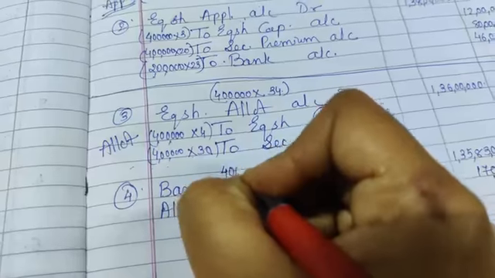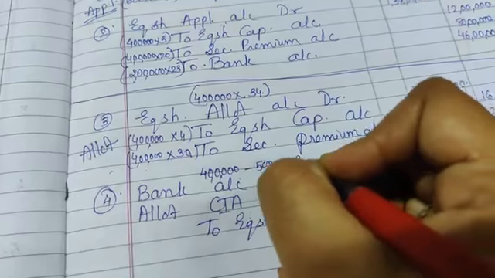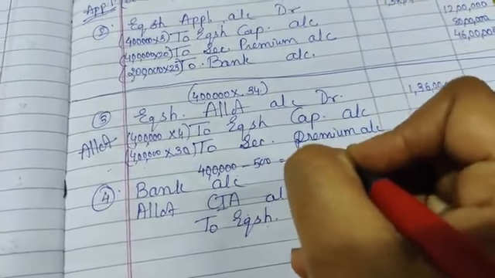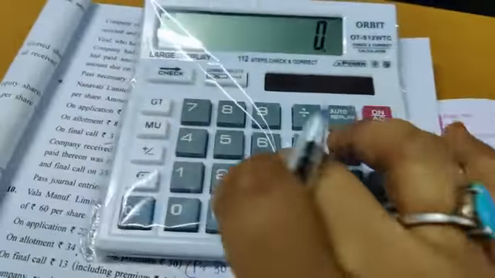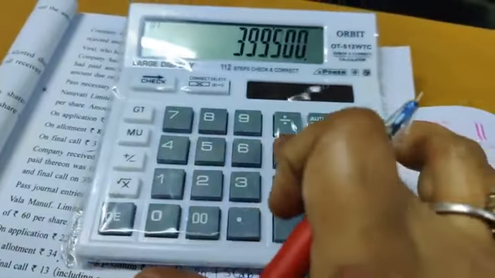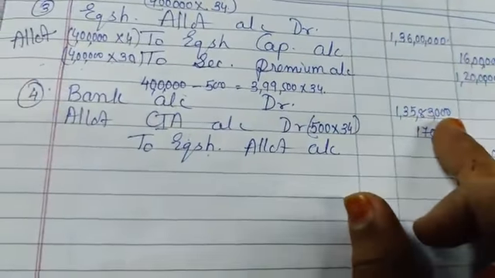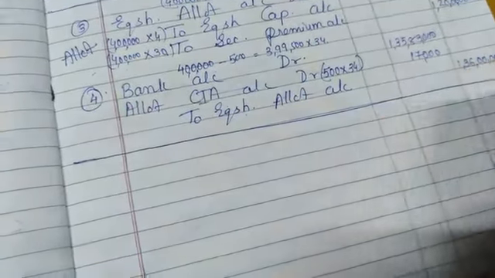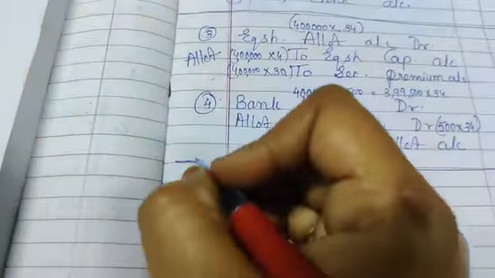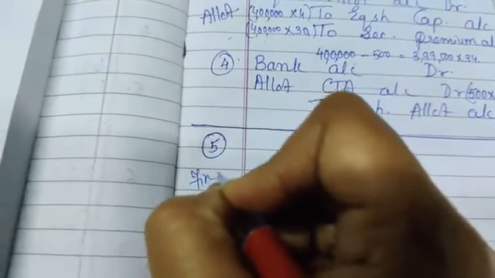Okay, so again, if you want to cross check, the same process you can do. That is 4 lakh minus 500, so that will be 3,99,500 multiplied by 34. See this, if you do 3,99,500 into 34, you get the same 1 crore 35 lakh 83,000. Okay, so here your next level, that is for allotment, is over. Next we will go for the fifth, that is for final call.